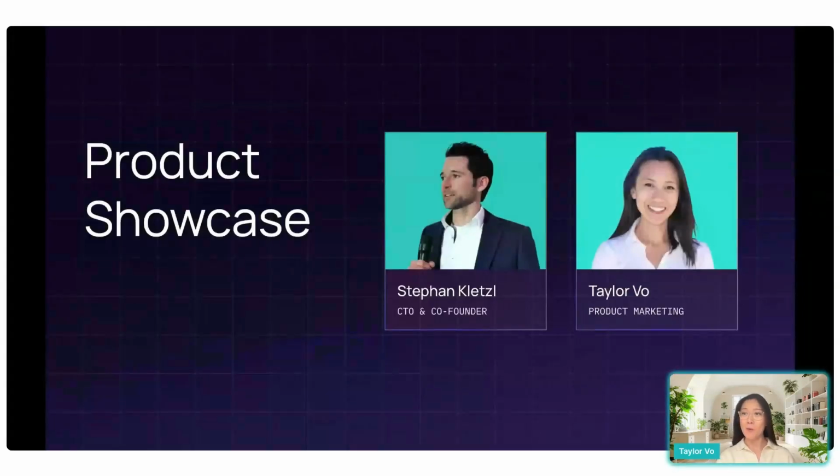And today we're going to be walking through what's new with UserGems. And more importantly, we're going to share how all of these new pieces fit into your go-to-market command center. After this overview, our CTO and co-founder, Stefan Kletzel, is going to jump into a demo so you can actually see everything end to end in the product. Let's go ahead and kick this off with the signals layer.